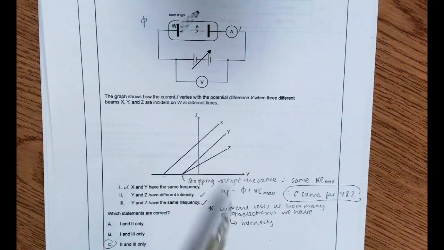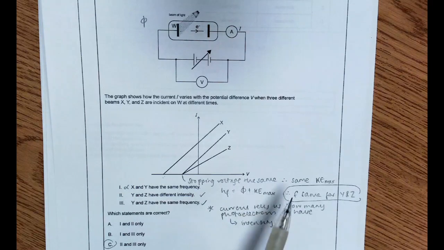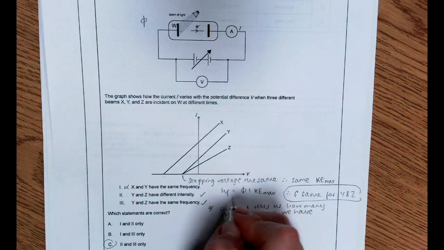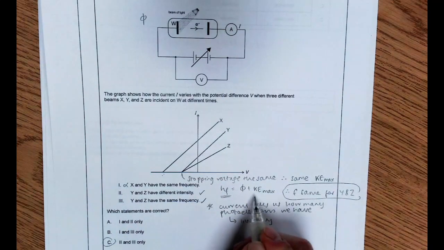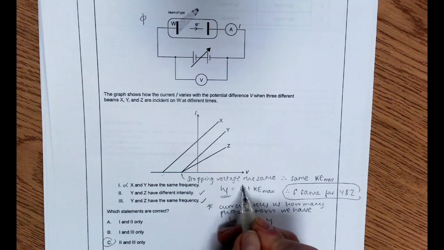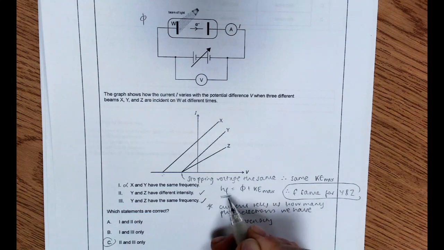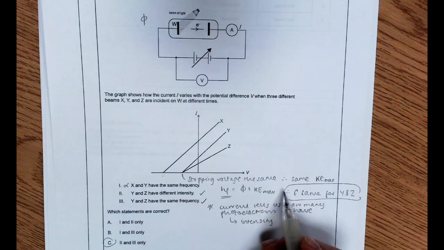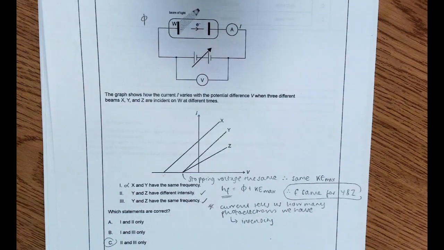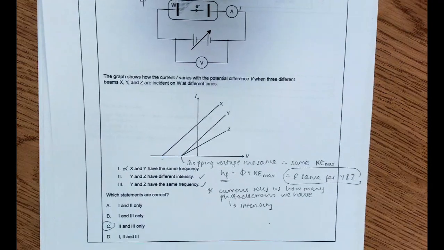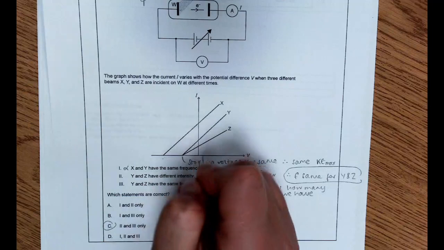You can see that Y and Z have the same stopping potential value. So therefore, they required the same amount of energy to completely bring them to a stop, and therefore, they have the same maximum kinetic energy. The energy of the photon hf is equal to the work function plus the maximum kinetic energy. So if the work function is constant throughout the experiment and they have the same stopping voltage, so therefore the same maximum kinetic energy, hf must be the same for both. h is a constant, so f has to be the same for Y and Z. So that tells me that number 3 is correct.